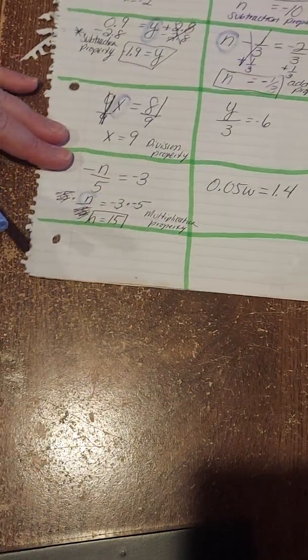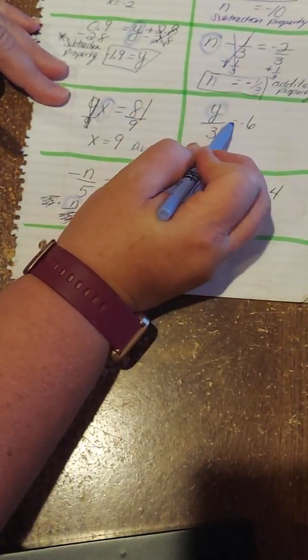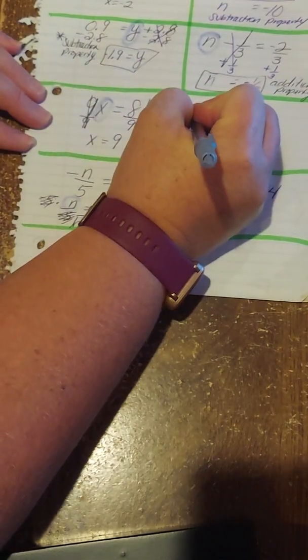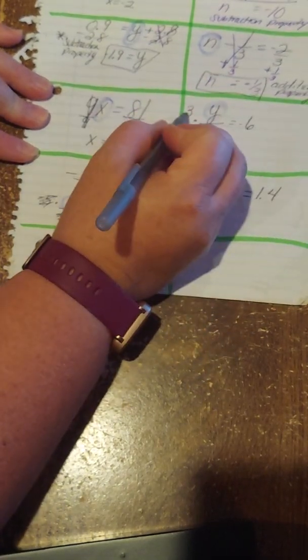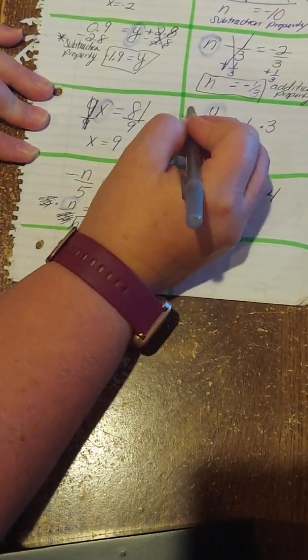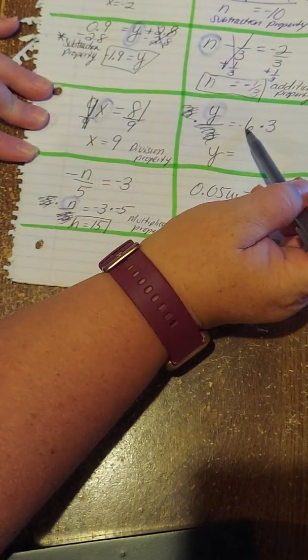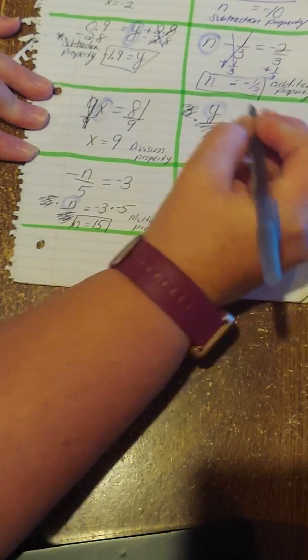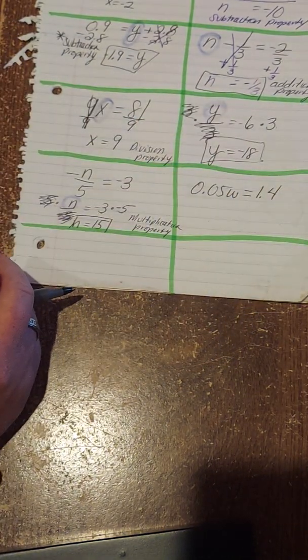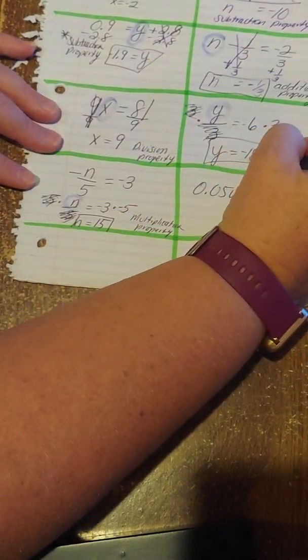Okay, what do I do up here? Well, that's being divided by 3. What's the opposite of division? All right, multiplication. And what I do to one side, I must do to the other. So what do I get here? 3 divided by 3 is just y. And what is negative 6 times 3? You're right, negative 18. Now, I multiply on each side. That's the multiplication property. Mult prop of equality.